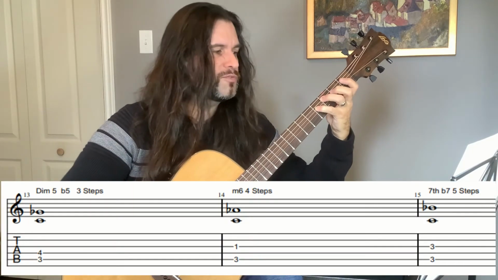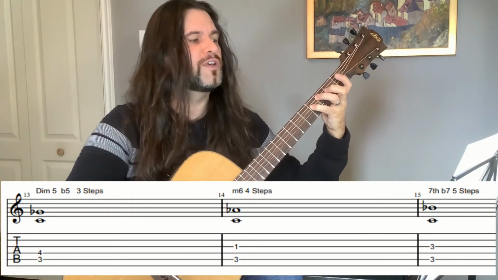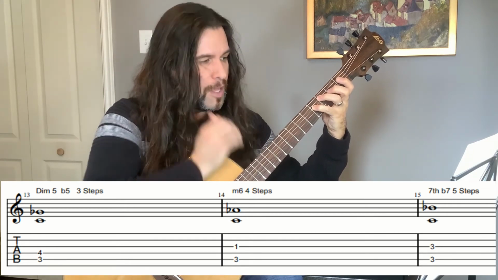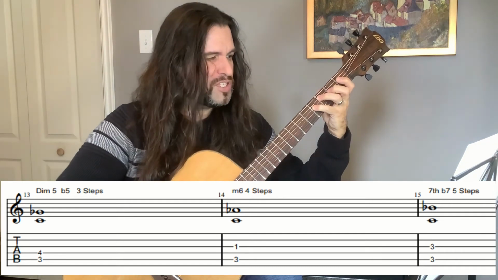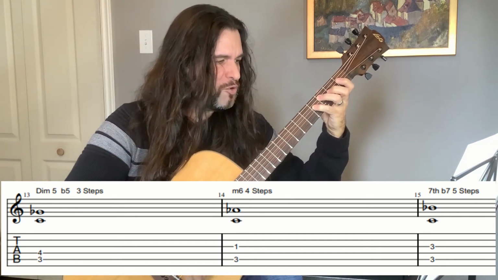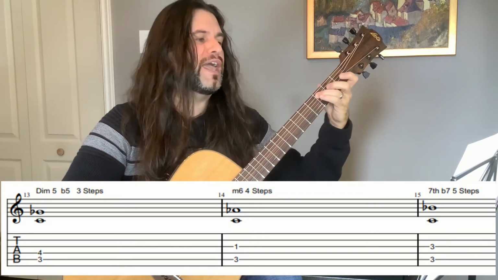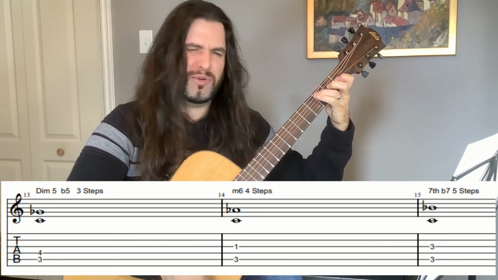So fifth, right here, flat 5, we're going to have, so that's the tritone, we'll talk about it later. We're going to have 3 steps. After we have the minor 6, so I'm going to be playing C and A flat. Very tense.